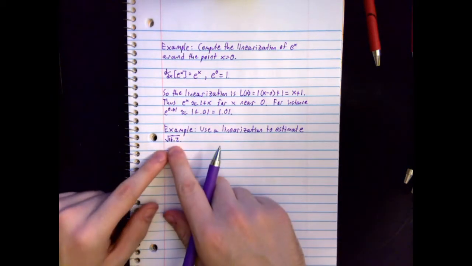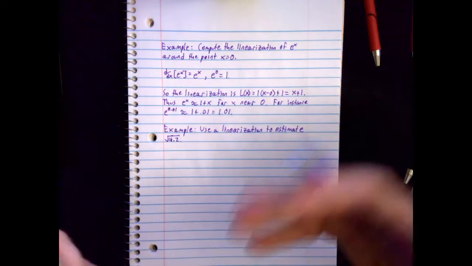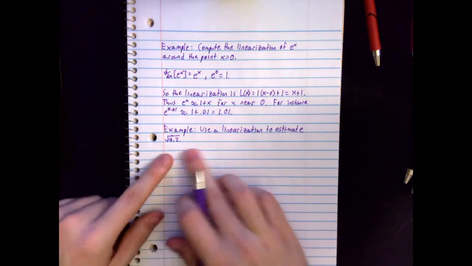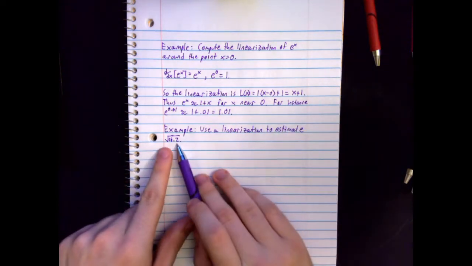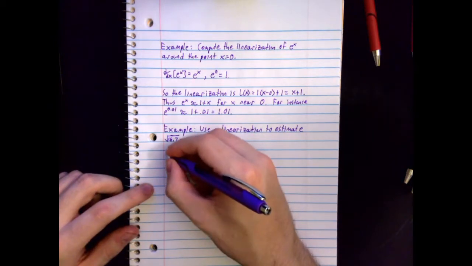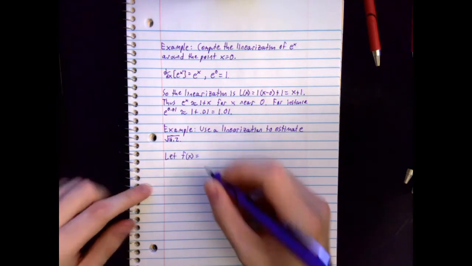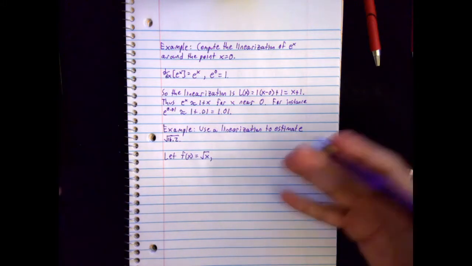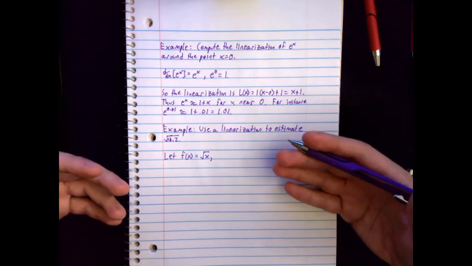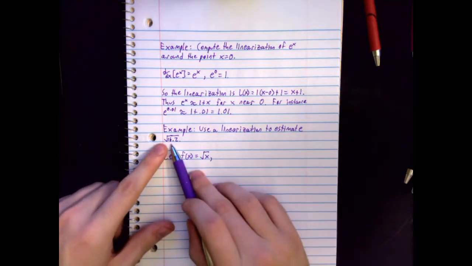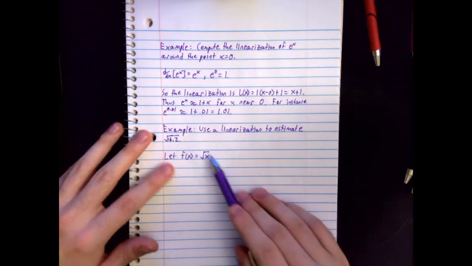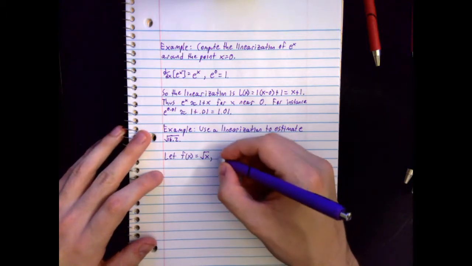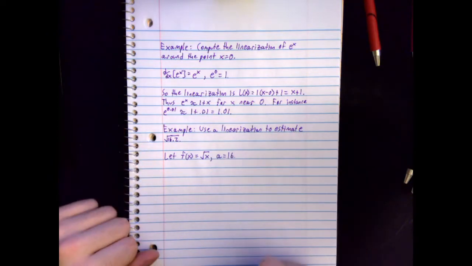Okay, so I've got this square root function. I'm taking the square root of 16.2, and I want to know, okay, about what is that? I don't need to have the exact value. I just want a pretty good approximation of it. So we want to use a linearization, so we're going to need a function. Well, what's the function that we're really dealing with here? So let's let f of x just be the square root function. We're really just taking the square root of a number. And then what's the point around which we want to linearize? Well, the point that we want to linearize around is going to be a point that we can evaluate f of x at. Well, I can take the square root of 16 easily enough. It's just 4. So let's linearize around the point a equals 16.